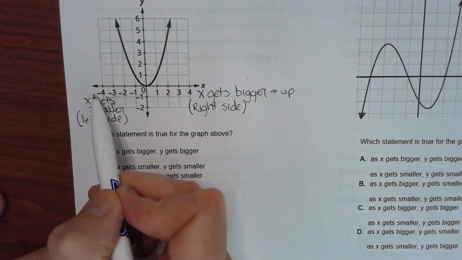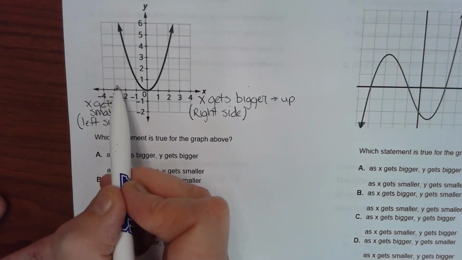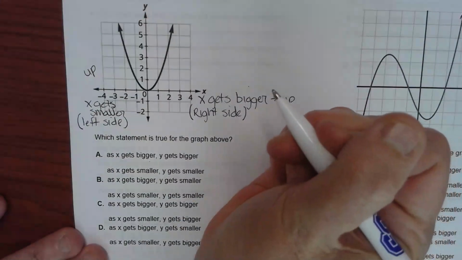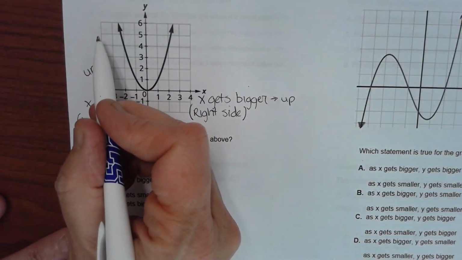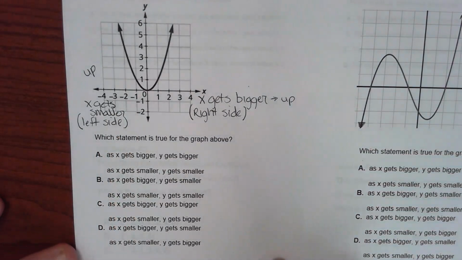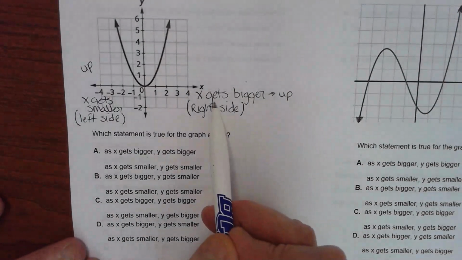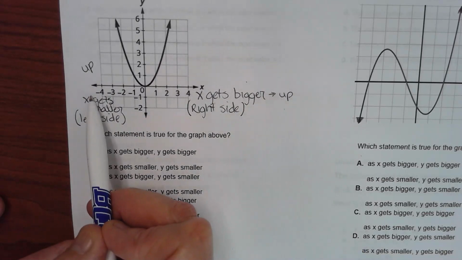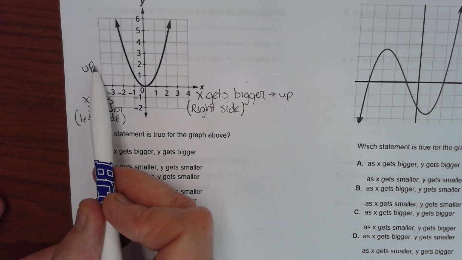So what's happening on the left side of my curve? Well, it's going up, which means y is getting bigger because the y values get bigger as we go up. So when x gets bigger, y is going to get bigger. When x gets smaller, y is still getting bigger.